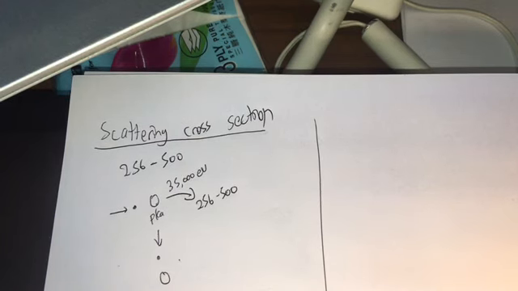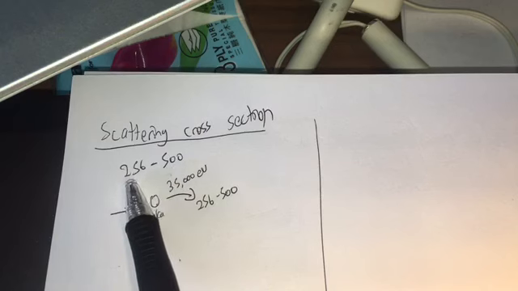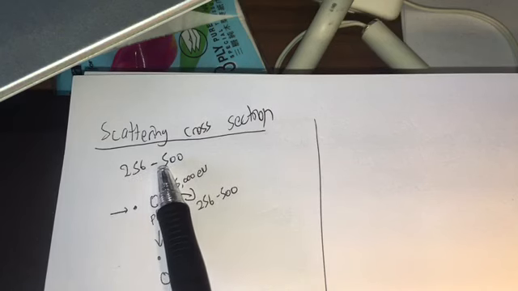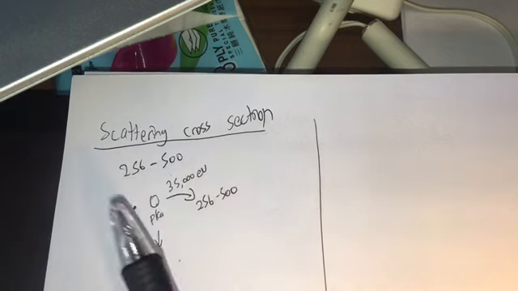Hi, welcome back. So we have already derived how many atoms a single PKA can displace. And that was on the order of 256 to 500 atoms. Now we want to ask how many PKAs a neutron can make.